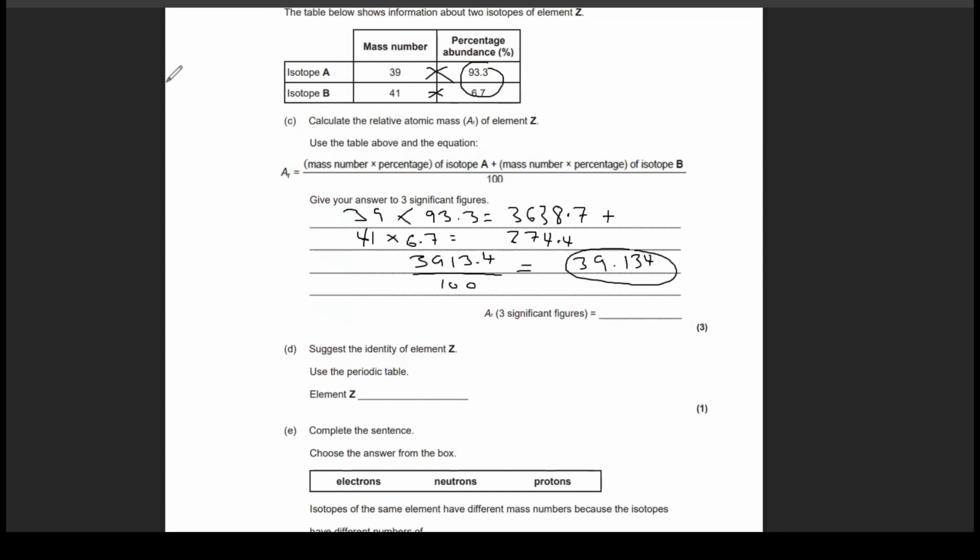The common sense check is to come up here to your data and look at the mass numbers. Isotope A, if you had 100 of them sitting in the room with you right now, 93 of the 100 would have a mass of 39, and only 6 or 7 would have a mass of 41. What do we expect the average mass to be closer to, 39 or 41? We know it has to be in between these two masses. And look, it's closer to 39.